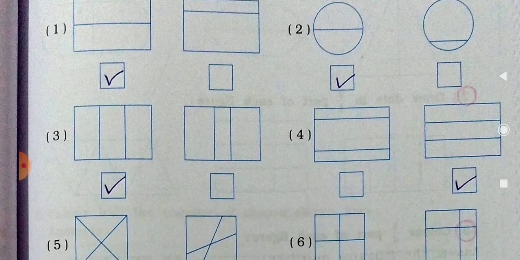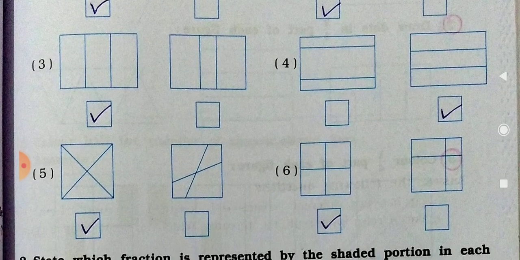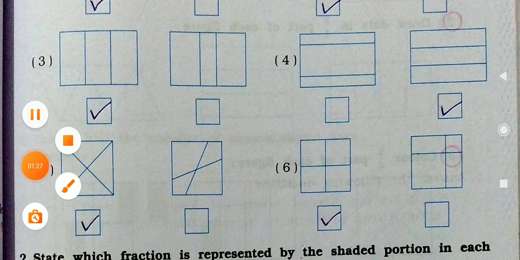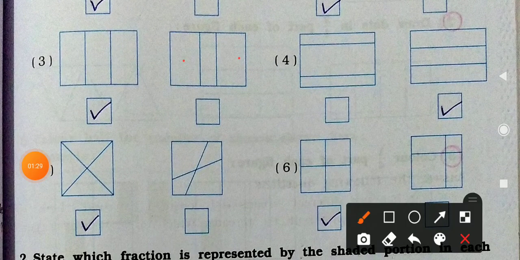Second one, this and this look equal, but this two parts are not looking equal. So here is a cross and this one is right. Now see, here is given the third number. You can see this part is equal, but this is the smaller part, so these are not equal parts. Here are given 3 parts, all 3 look totally equal, so this is right. Here this is bigger and these two parts look smaller, so this is also wrong.